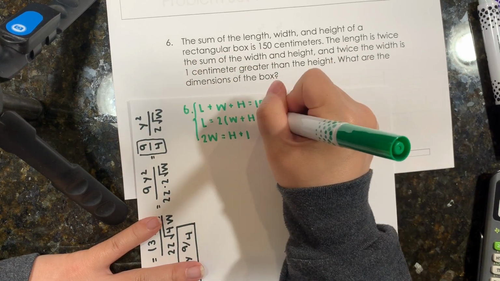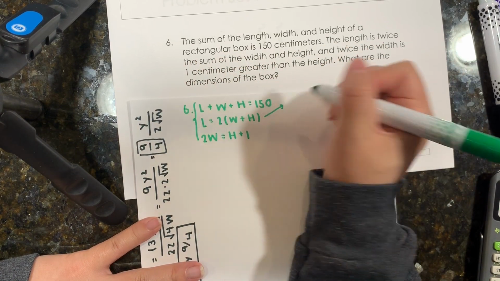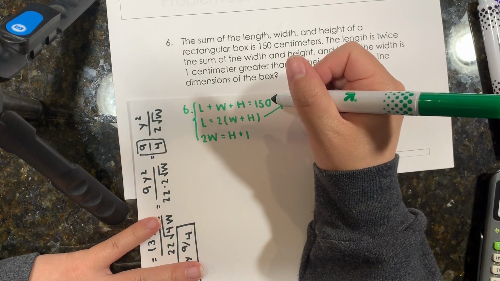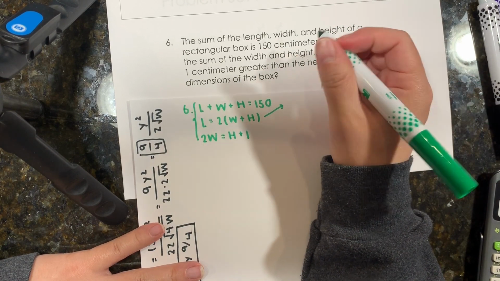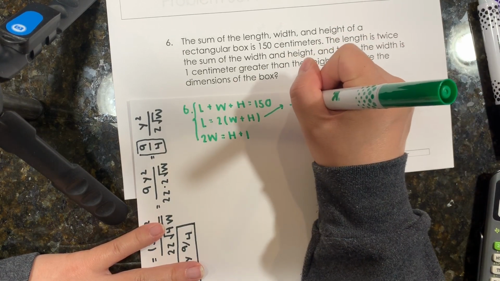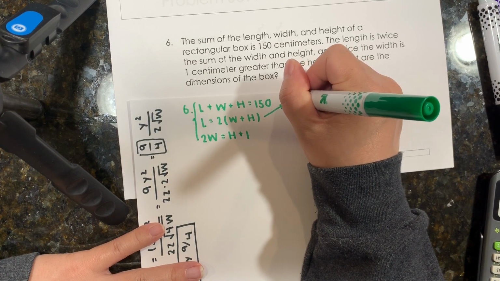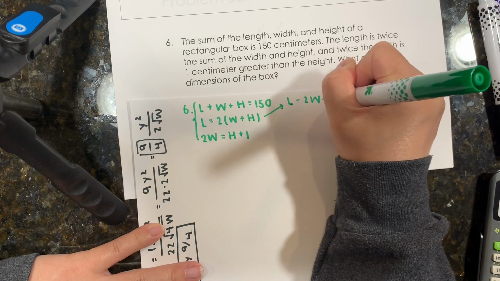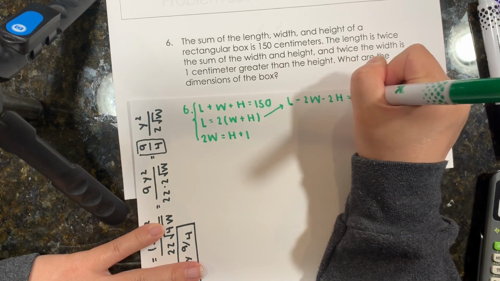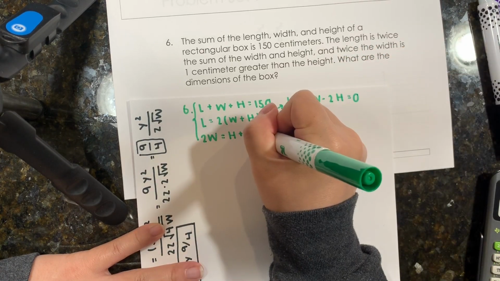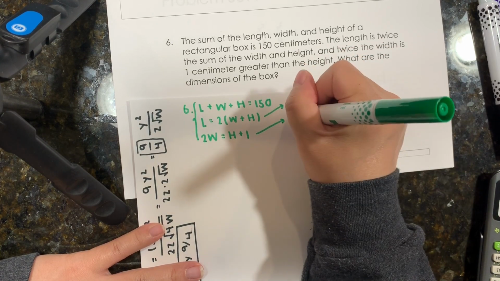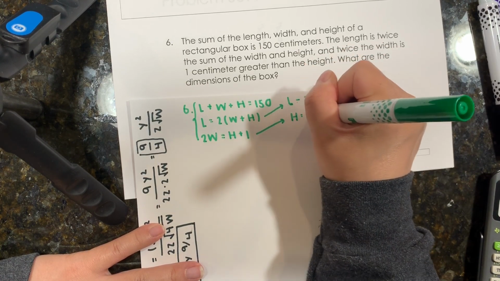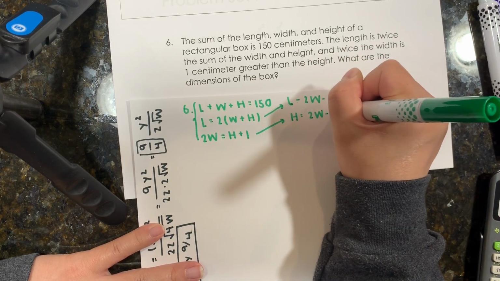So what I'm going to do here is I'm actually going to distribute the 2 and then set it equal to 0. So that'd be L minus 2W minus 2H equals 0. This equation I'm going to set equal to H. So that would be H is equal to 2W minus 1.